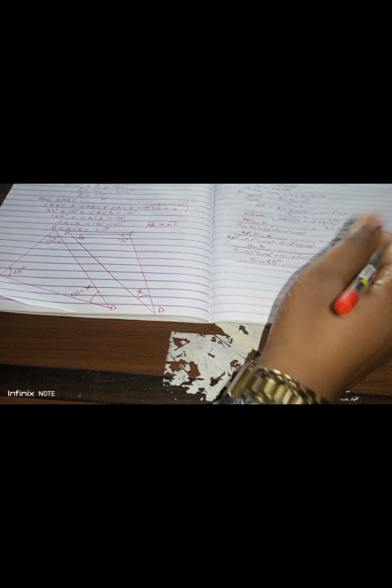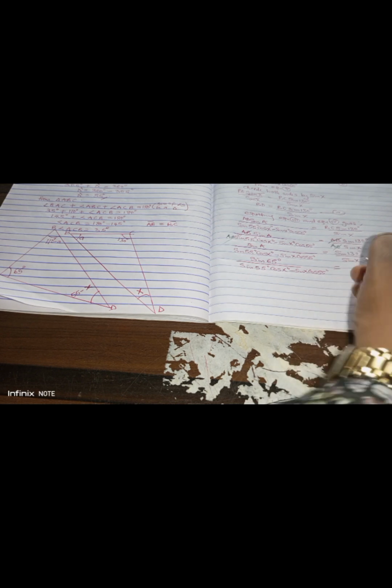So we have sine 65 degrees over sine 55 degrees cos x degrees minus sine x cos 55 degrees is equal to sine 130 degrees over sine x.